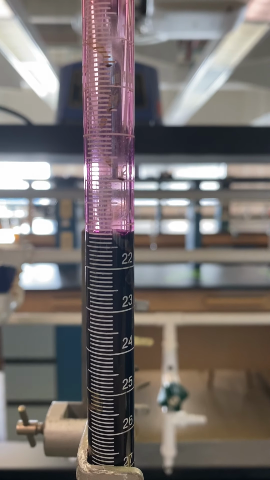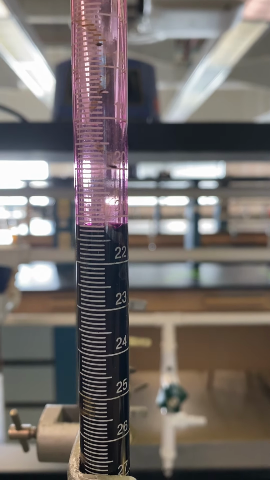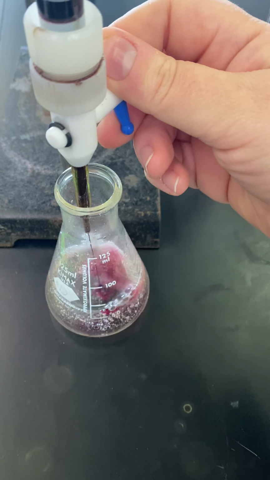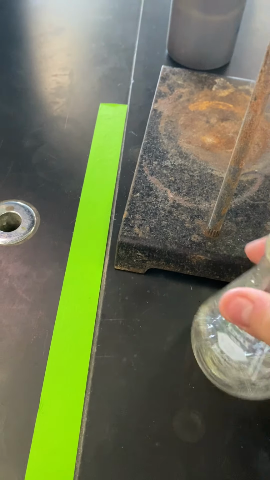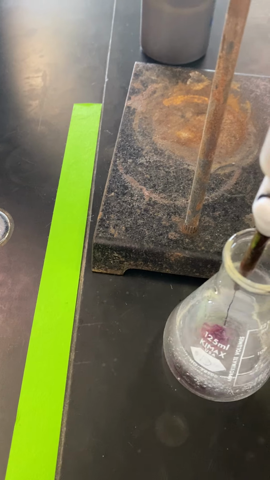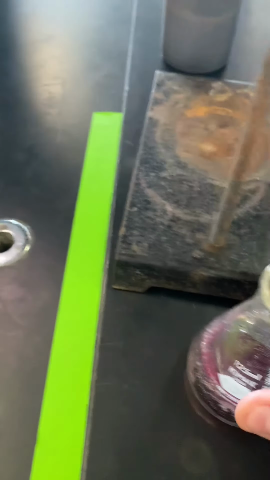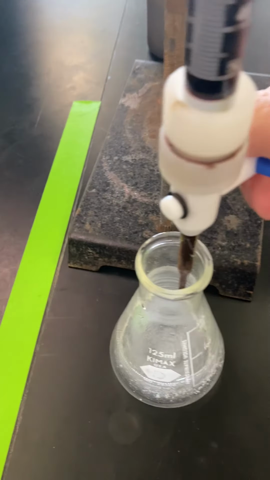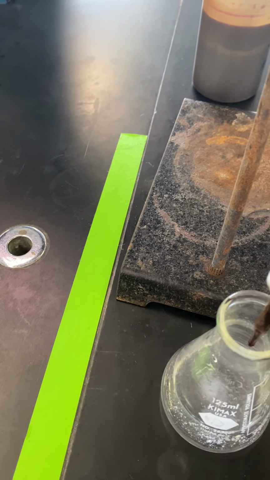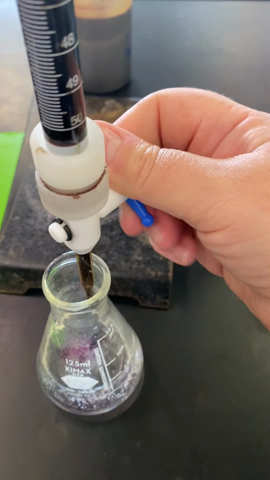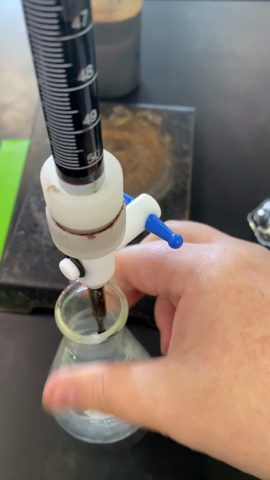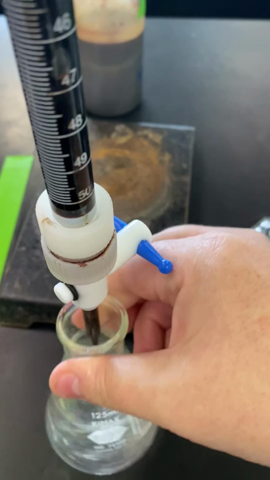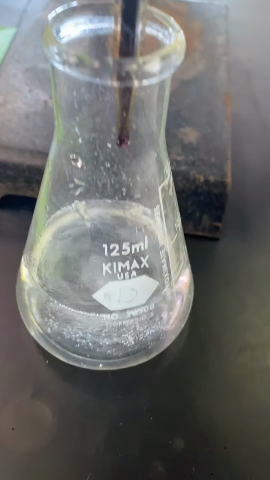See, I've already dropped down below 21 milliliters, so that means I've already added close to 20 milliliters of solution. I happen to know, just from doing this experiment for the last 3 weeks, that I am getting somewhat close to my endpoint. I don't know if you just saw that, probably not, because my hand was in the way. So instead of just squirting a bunch in now, I'm going a little more conservatively, doing smaller amounts.